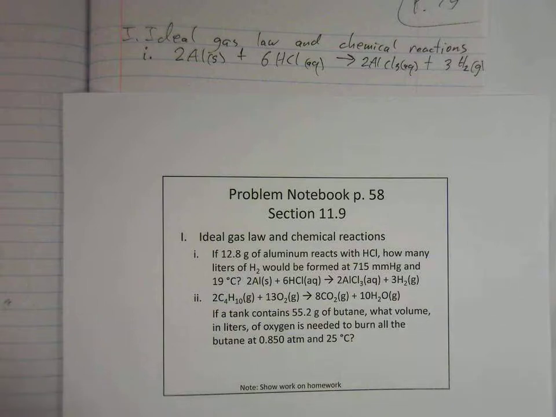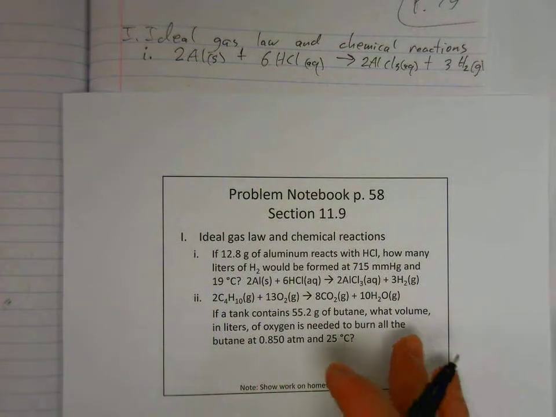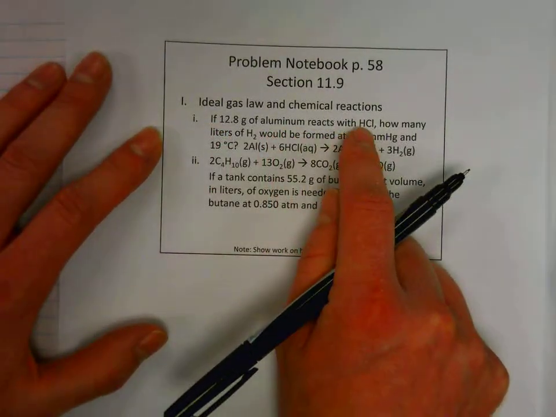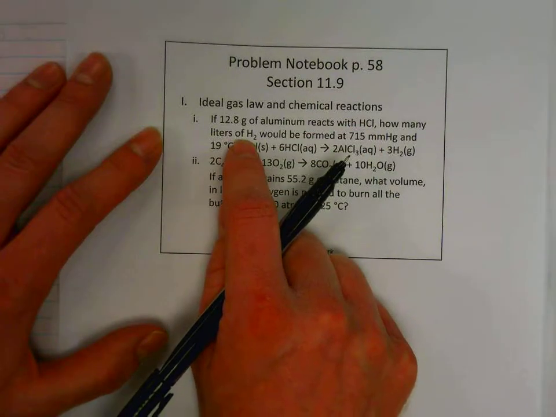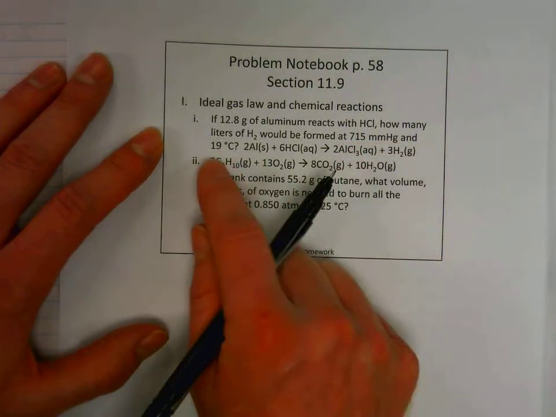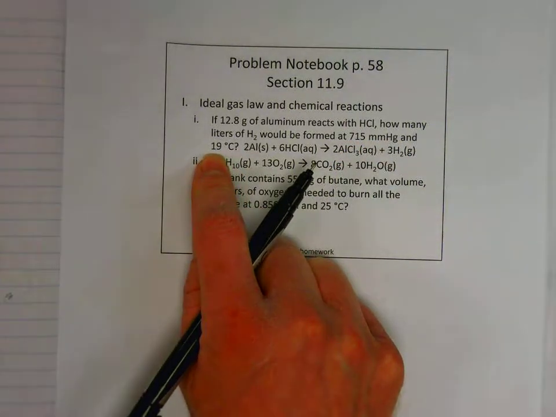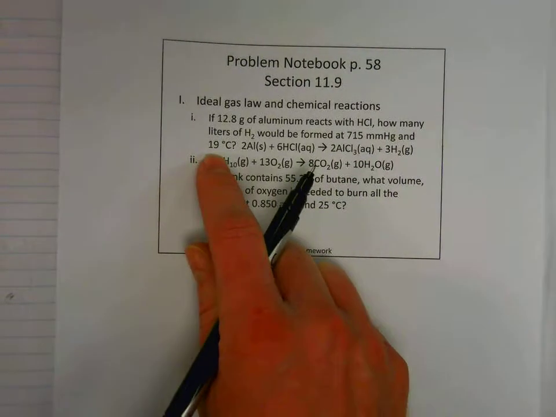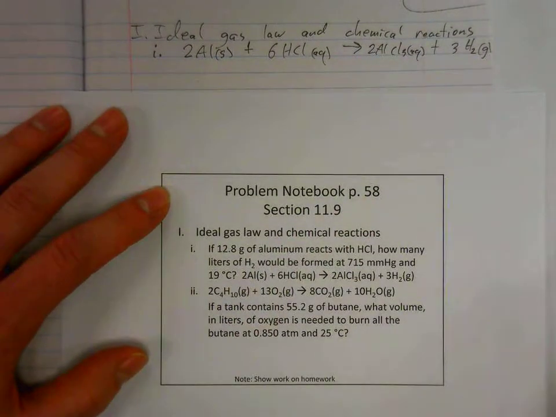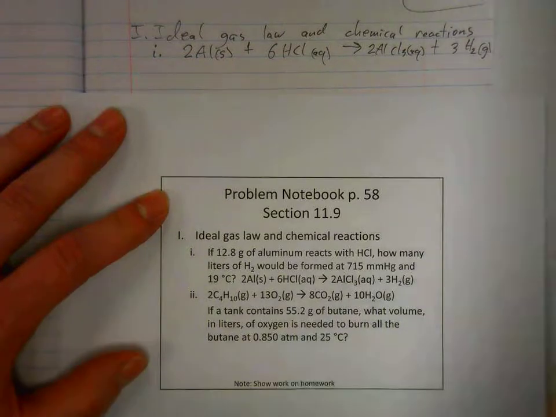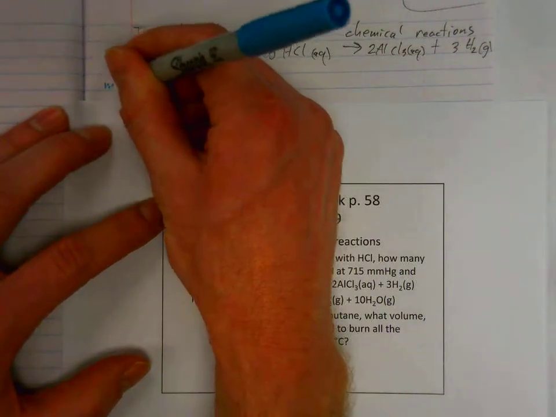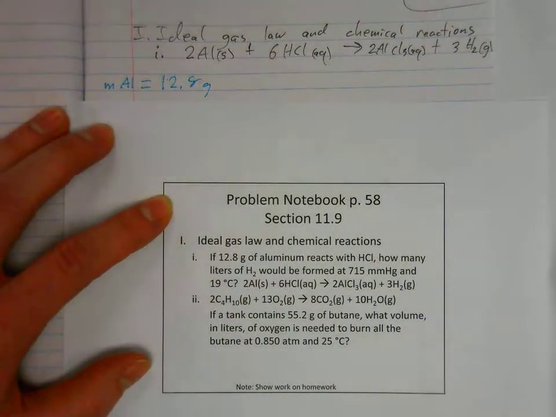Let's look at this first problem. 12.8 grams of aluminum reacts with hydrochloric acid. How many liters of hydrogen gas would be formed at 715 millimeters of mercury and 19 degrees Celsius? So we have an equation there, the same equation that I just wrote down. 12.8 grams of aluminum. So we have a mass of aluminum. The mass of aluminum is 12.8 grams.